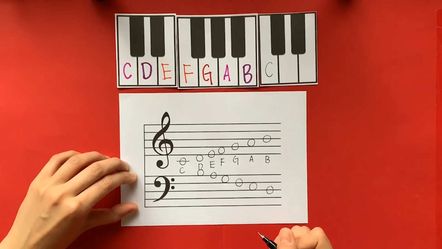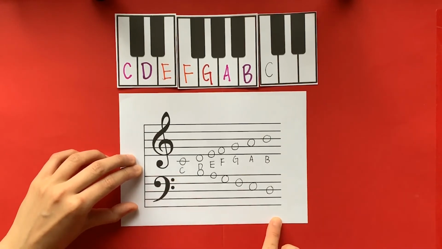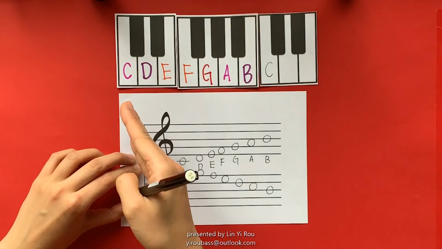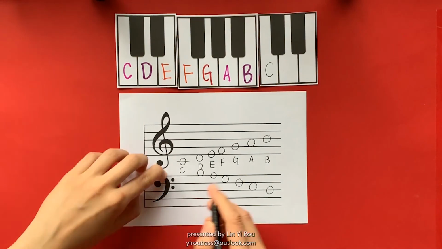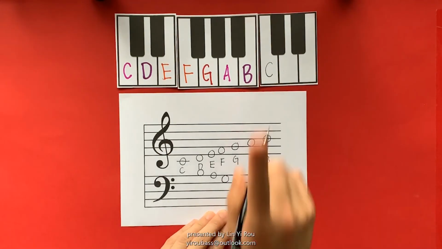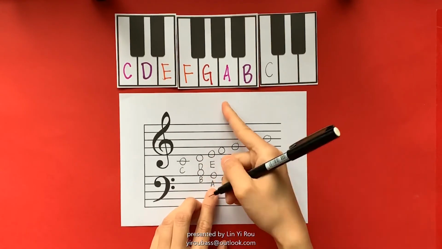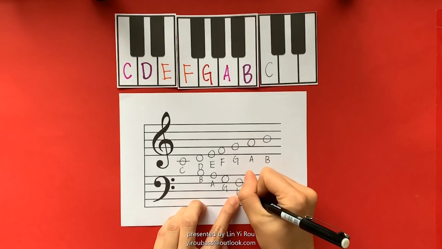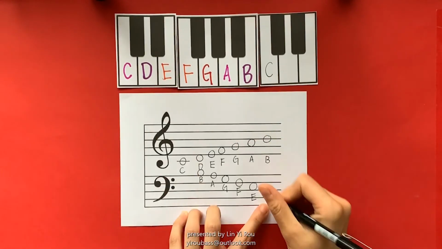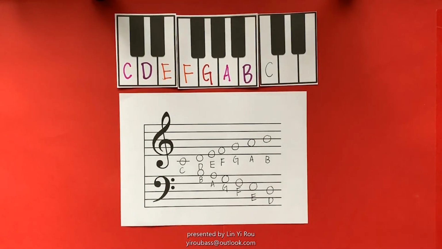As I just mentioned, when the notes move downwards, we read the letters to the left. So when the first note is C, from C we move backwards to B, and then to A, G, F, another landmark note, E, and D. And that's how we read music notes.